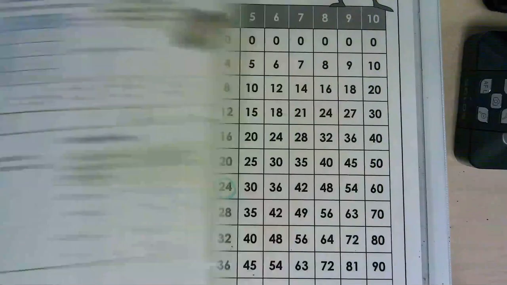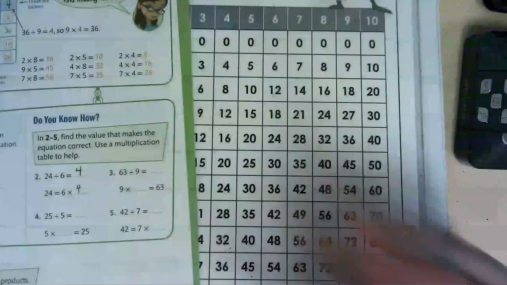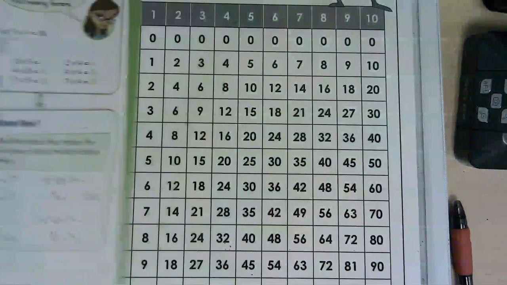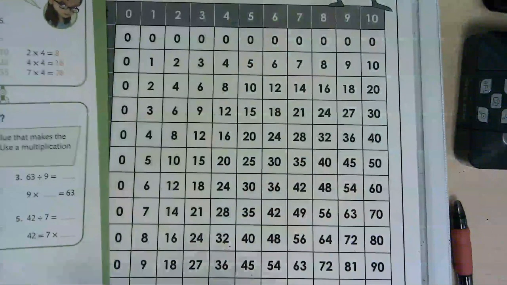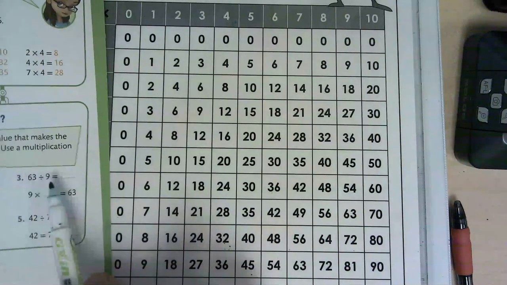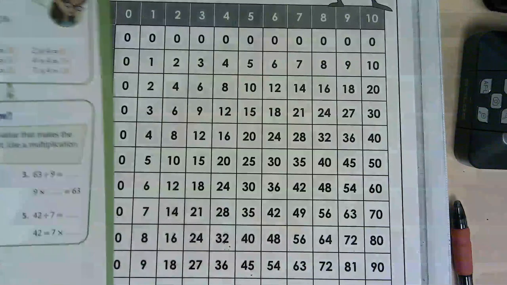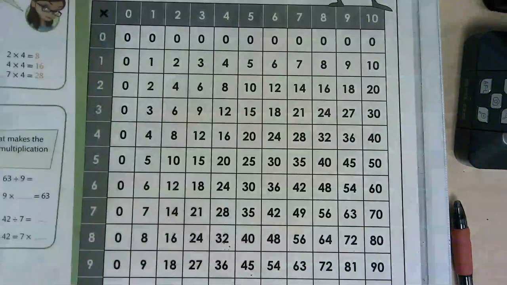Let's try number 3. All right. Number 3 says 63 divided by 9. And I'm going to have you go ahead and pause your video to solve number 3 right now. 63 divided by 9 equals what? 9 times what equals 63? Pause your video and go ahead and solve that right now.